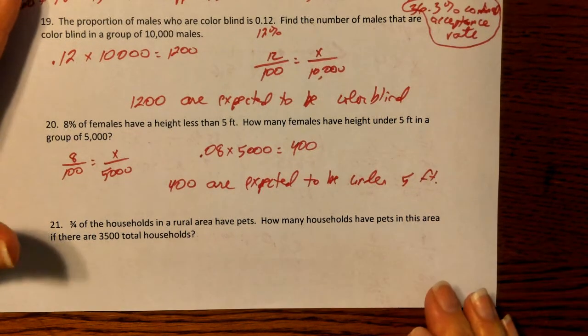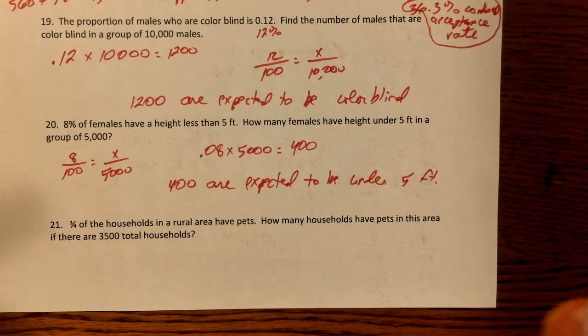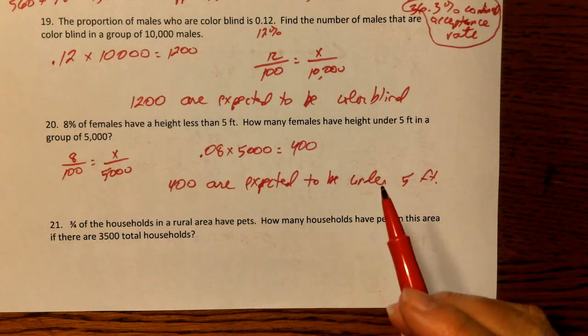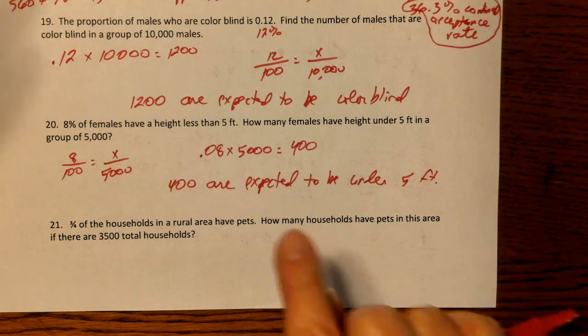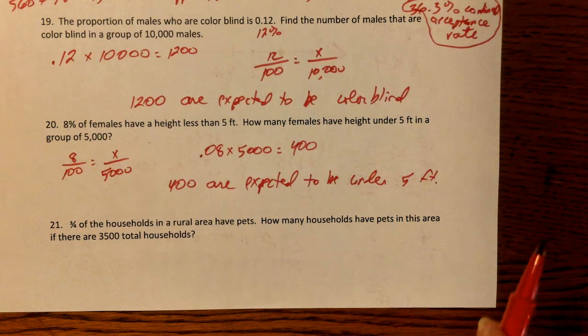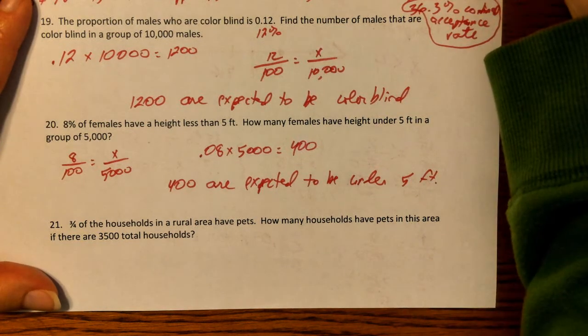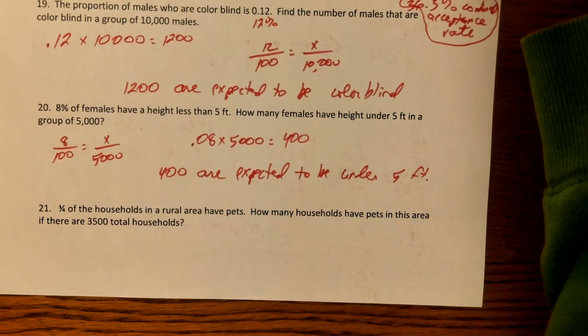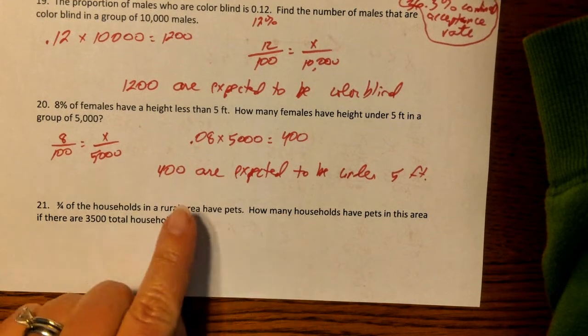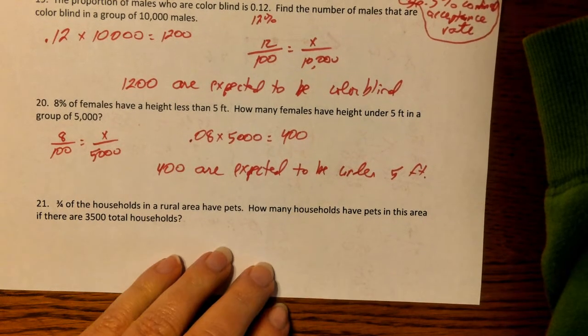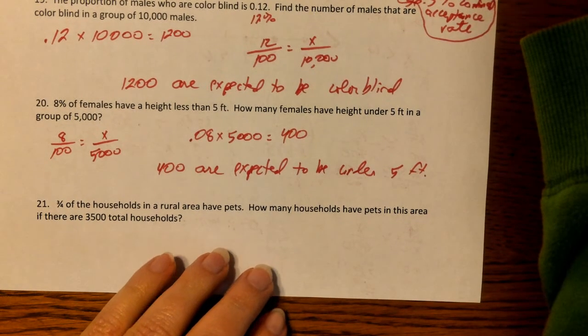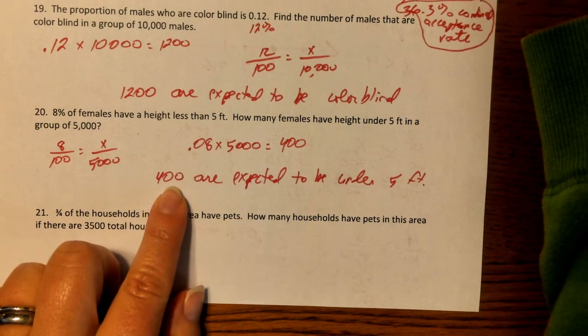Again, it's not a guarantee. That's just an estimate. Probability, proportion, percentage, pick your favorite P word. That's how many we would expect. No guarantee, but it ought to be close to that. Okay, if suddenly 3,000 of them were under 5 feet tall, then that would be a sign that something went wrong. Maybe we didn't do a good job of picking a random sample because we would expect about 400.